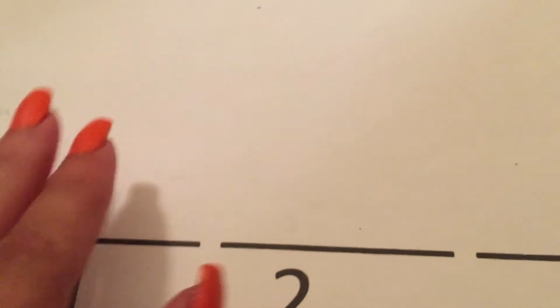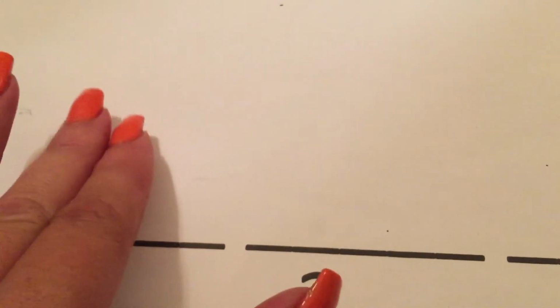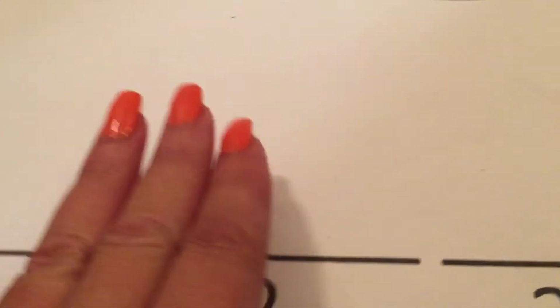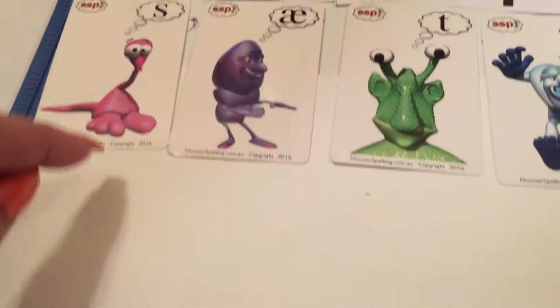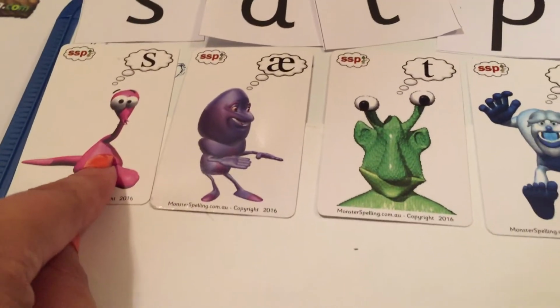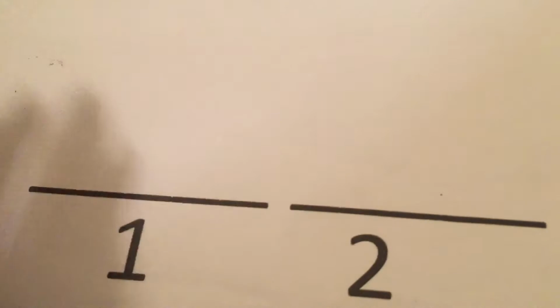But when we're going s, at, sat, we're saying to the children that's where the speech sound sits, but there's nothing they can see, and we're not ready for the phonics yet. What we do is we have the speech sound monsters. So the monsters s, a, t would go on these lines.